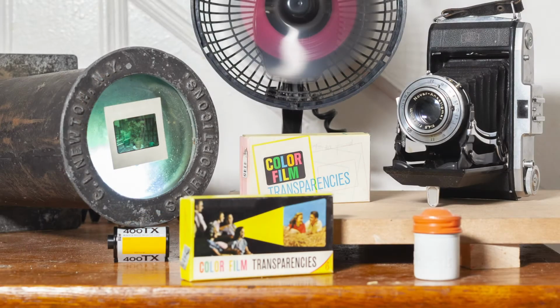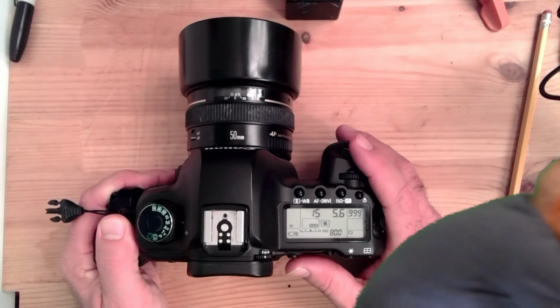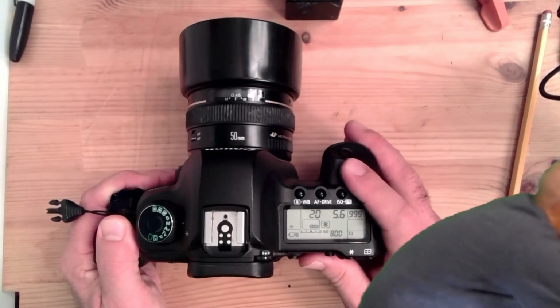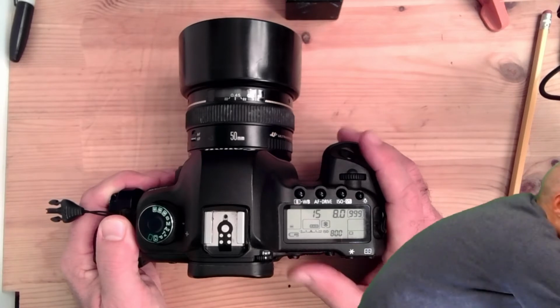Now, if I look at this image, it's okay, but it's still a little bit soft on the depth of field. So I'm going to go ahead and change it up a little bit more, right? There we had a 15th of a second, 5.6. I'm going to go up to f8. 1, 2, 3, right? So 3 clicks, that's a full stop.